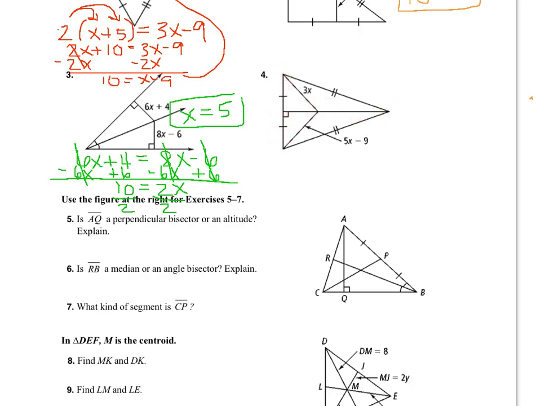Now we learned a theorem which states that any point on my perpendicular bisector is going to be equidistant from the two endpoints of my original segment. So for instance up here they show you have a point and they tell you it is equidistant from your two endpoints. Well, they also gave me some expressions.